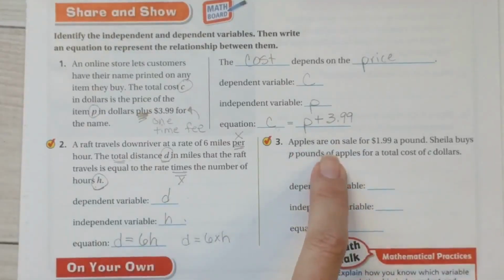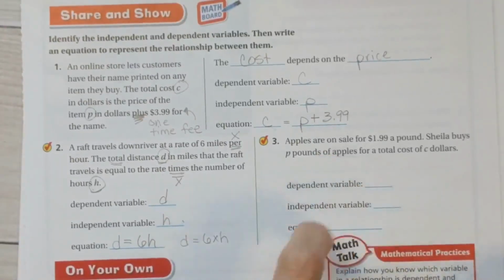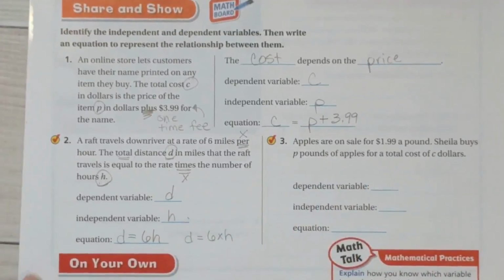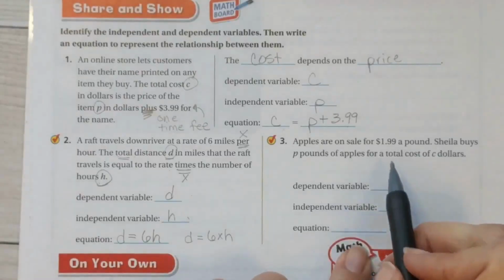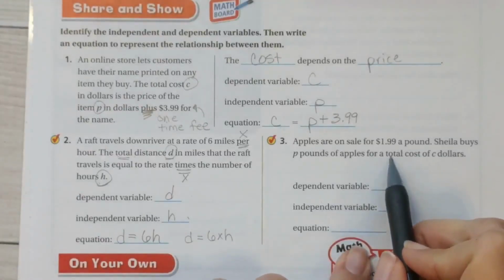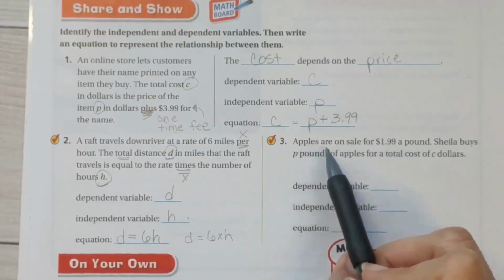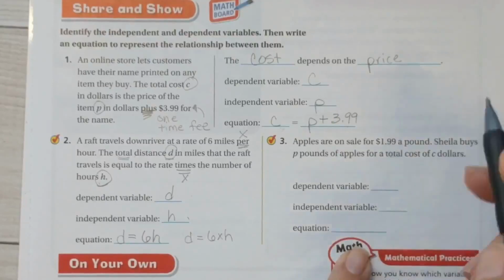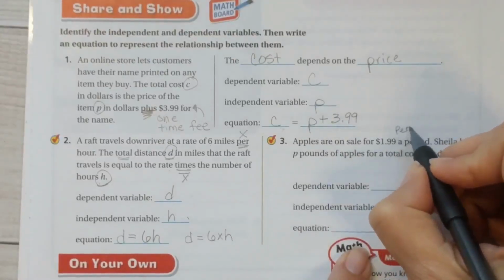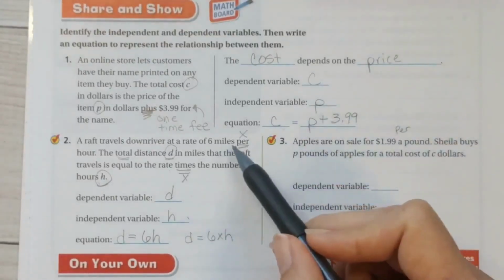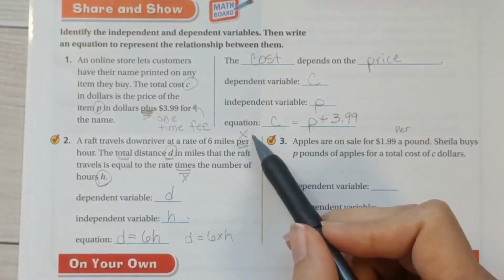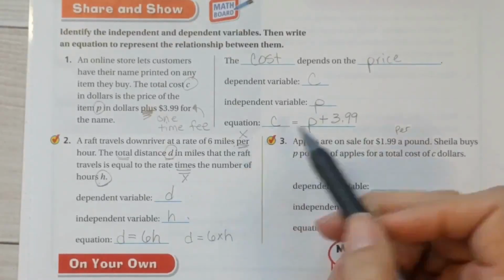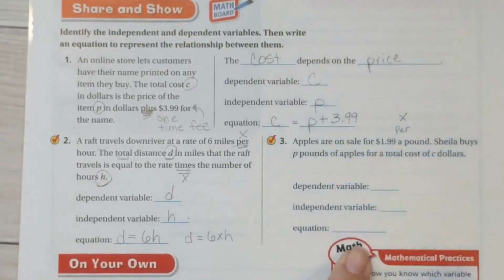Here we go again. Let's see if we can find our dependent and independent variables. So we're going to look for the word total and see if we can find it. Oh, look at that, total. So they're going to make our lives easy to find that dependent variable. Here we go. Apples are on sale for $1.99 a pound. So this is the same as that word per over here, and that tells us what operation is going to be happening. Times.